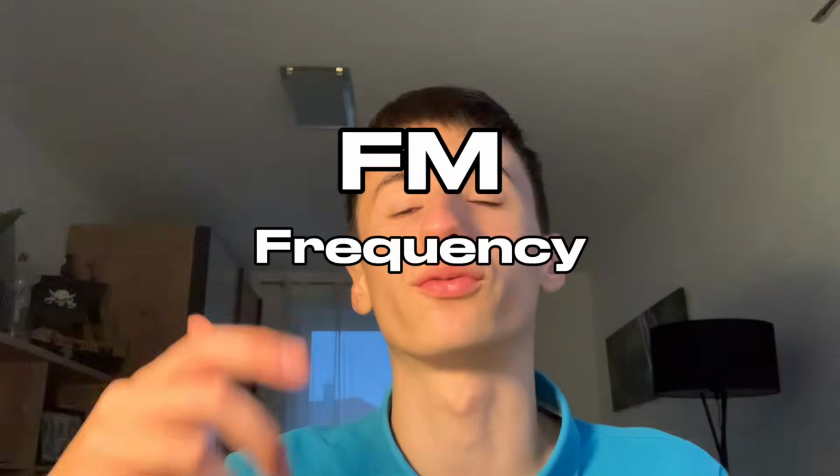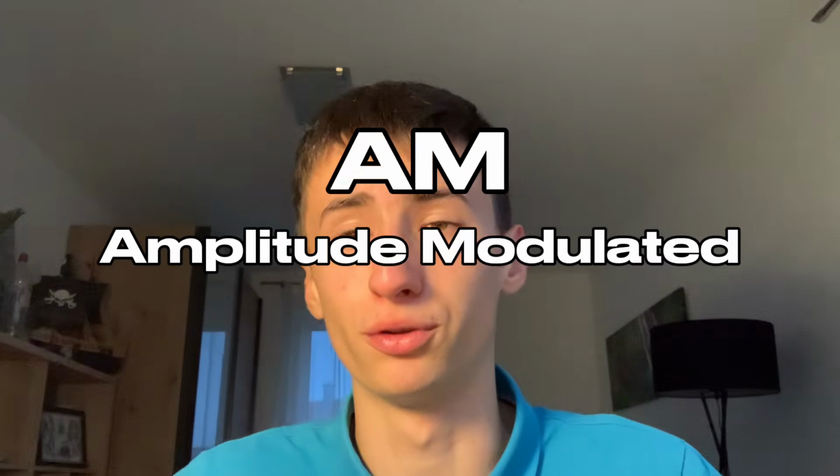So now let's get into how you can really catch those radio waves and listen to music with them. There are mainly two types of radios. The first one is FM, which stands for frequency modulated, and the second one is AM, amplitude modulated. I will explain AM more now because it's way simpler and it's what I'm going to be making.